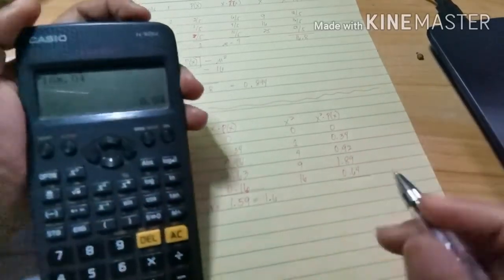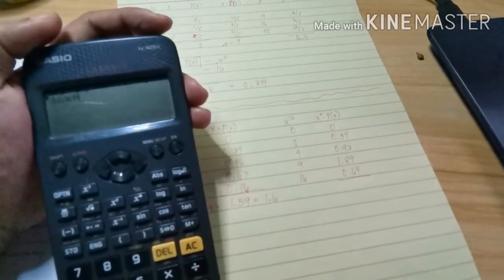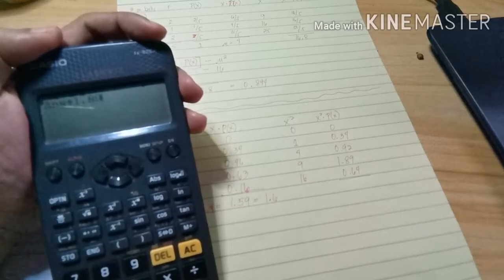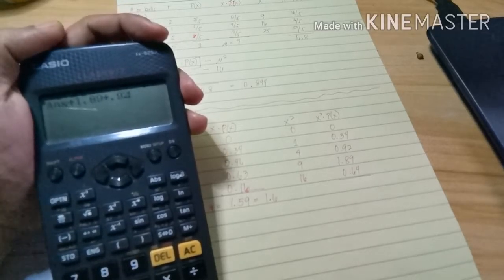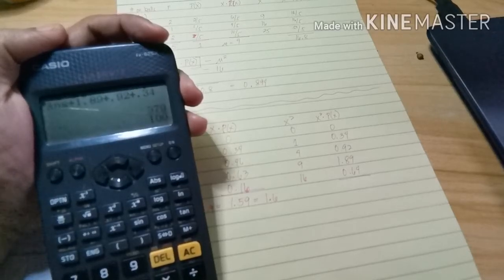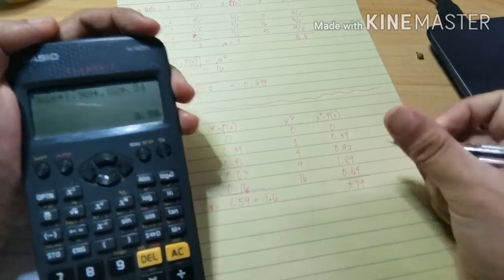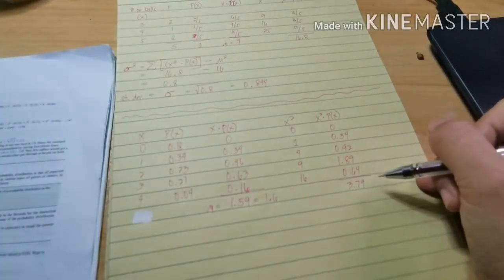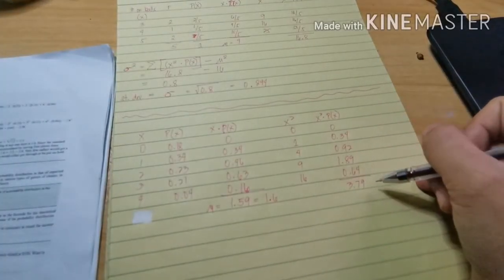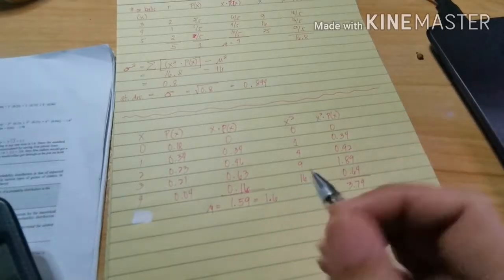And then we are going to add this up, 0.64 plus 1.89 plus 0.92 plus 0.34 equals 3.79. So the sum is 3.79.